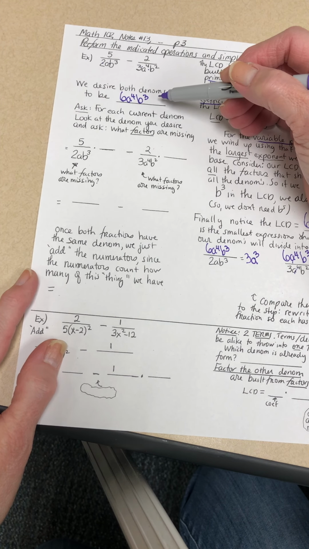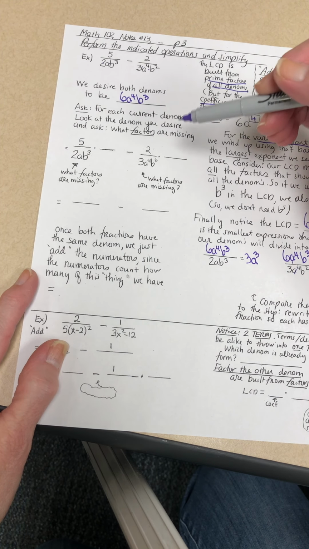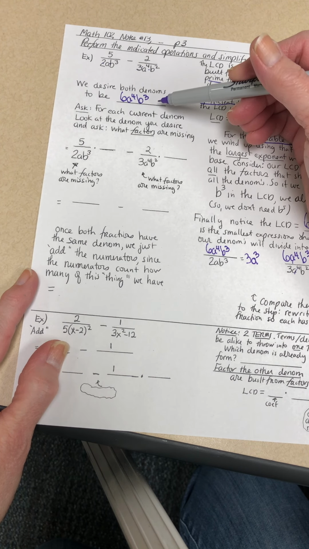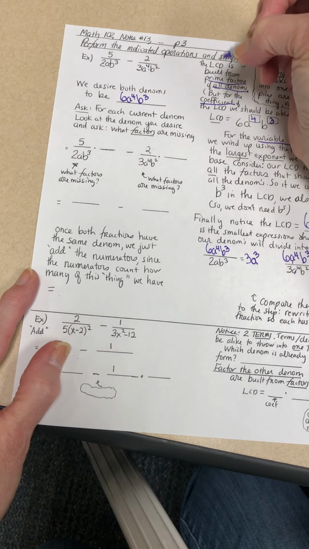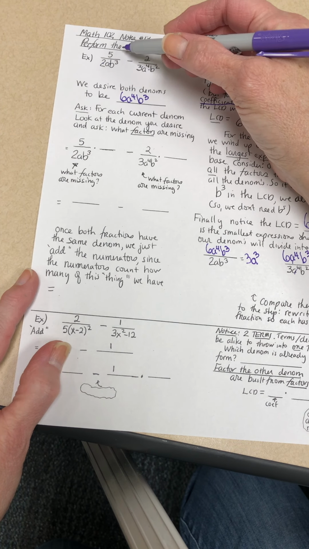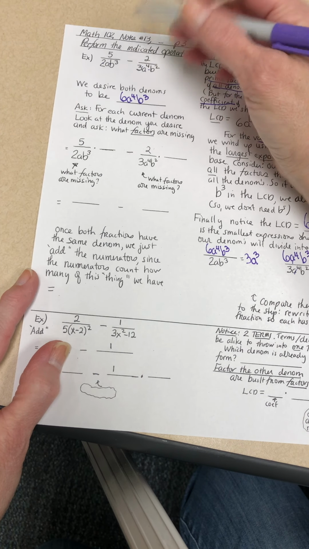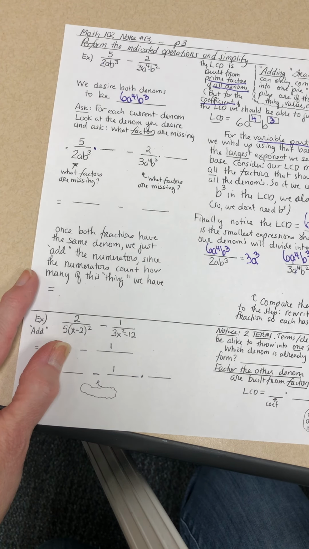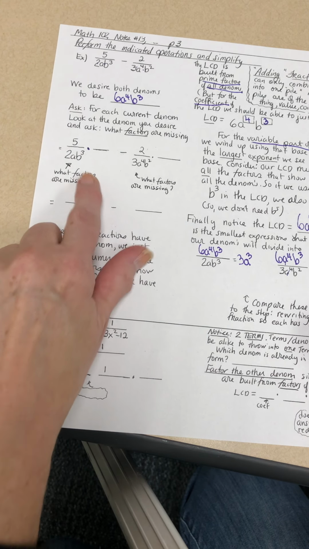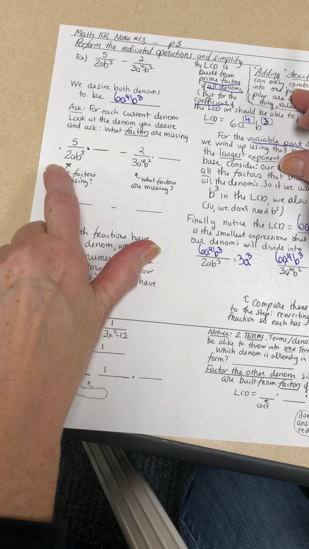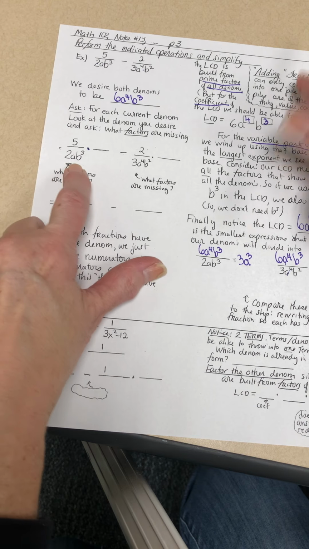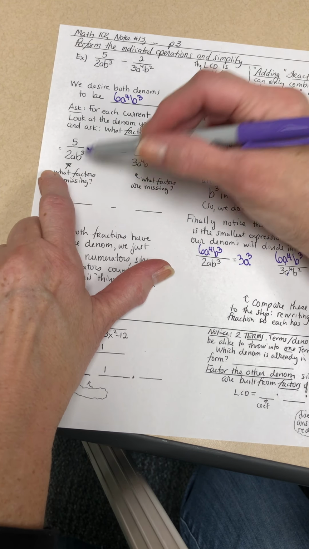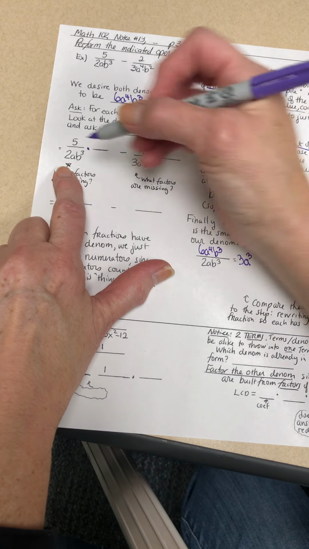We've determined the LCD. The next step is to rewrite each fraction so it has the LCD. And we have to remember, you cannot add to the top and bottom of a fraction. That will change the value. You can multiply by 1 in a sneaky way. That's essentially what you're doing. So here's the denominator I have. Here's the denominator I desire. And the best way to think about this is, what factors are missing? Well, I need a 3.